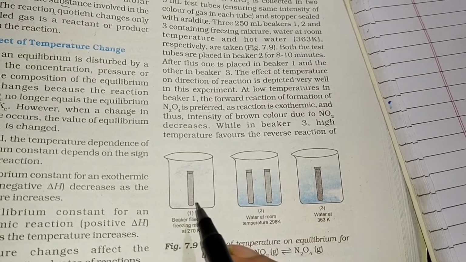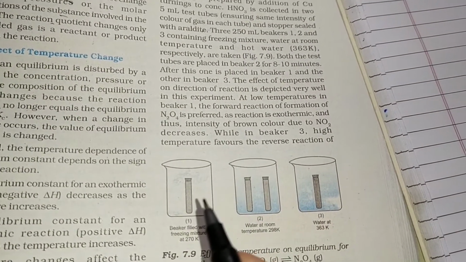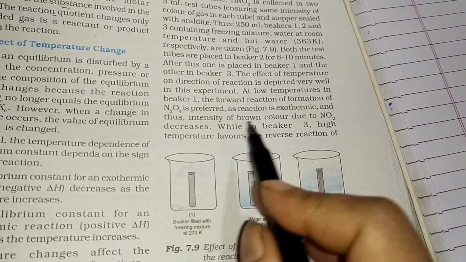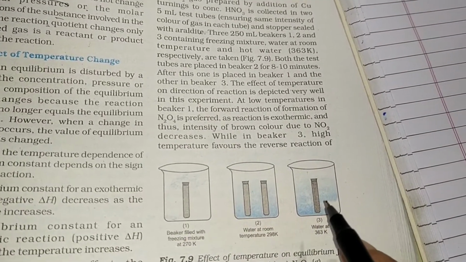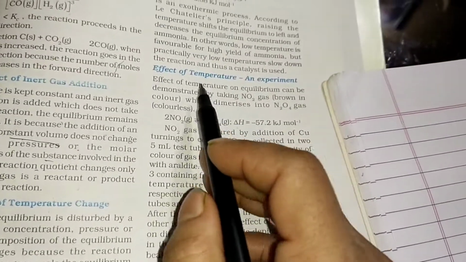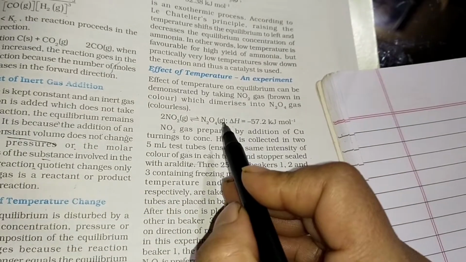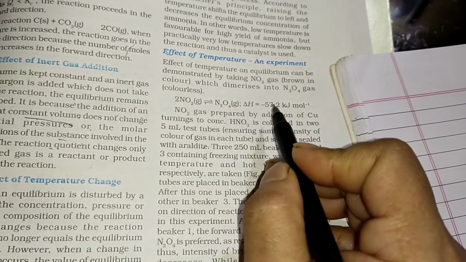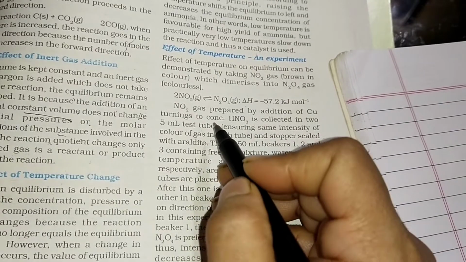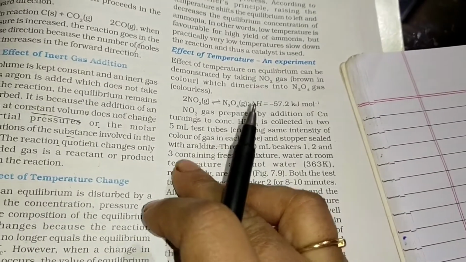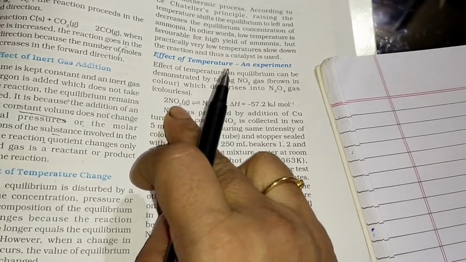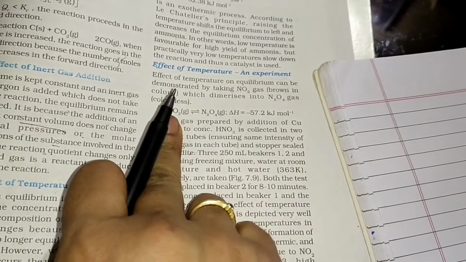So one we are providing to where? Now providing to cold condition, the freezing temperature. One is converted to which one? Now boiling condition. So in that reaction, what you have seen here, it is exothermic in nature. So the heat is coming along with the product. Okay, so if we provide the heat, what will happen? Now it will go in the backward direction.